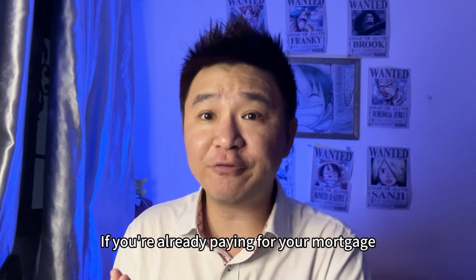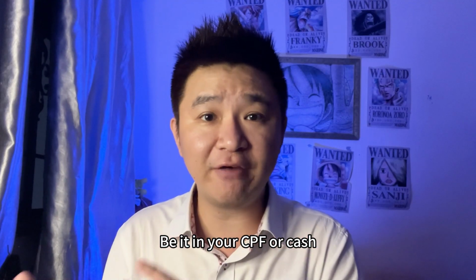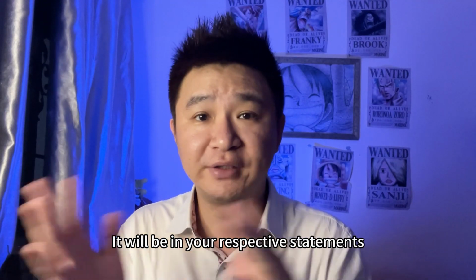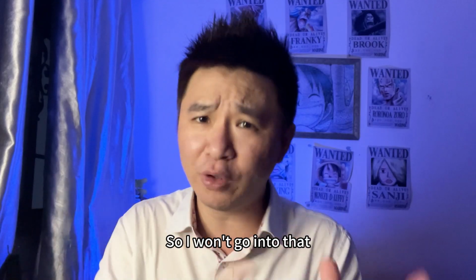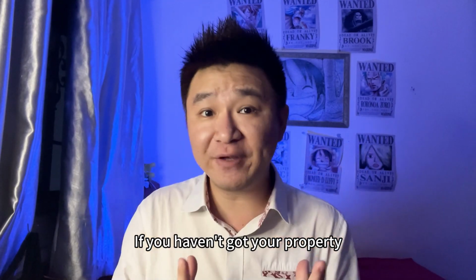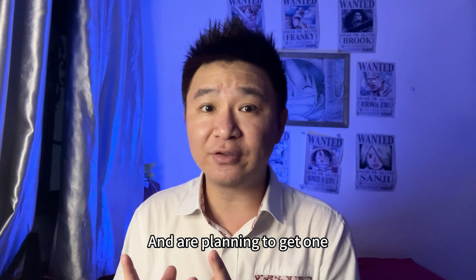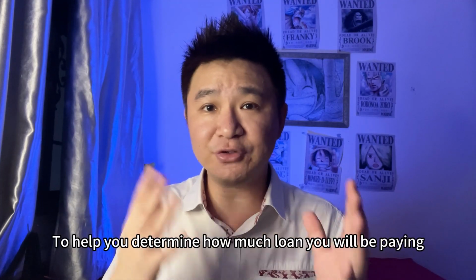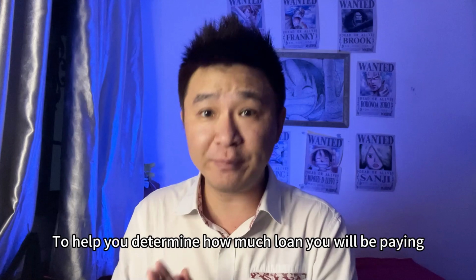If you're already paying for your mortgage, be it in your CPF or cash, it will be in your respective statements, so I won't go into that. If you haven't got your property and are planning to get one, there are loan calculators to help you determine how much loan you will be paying.